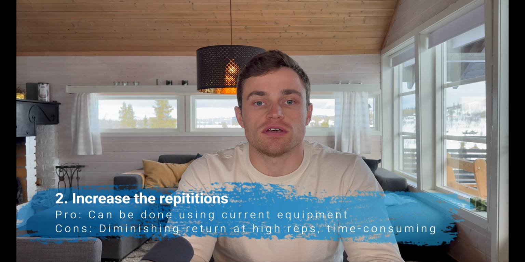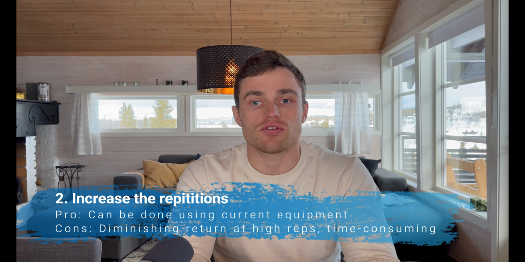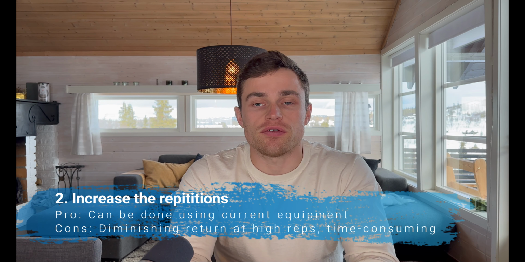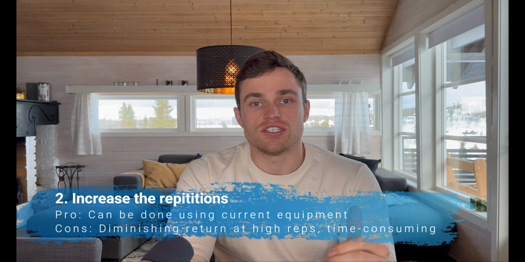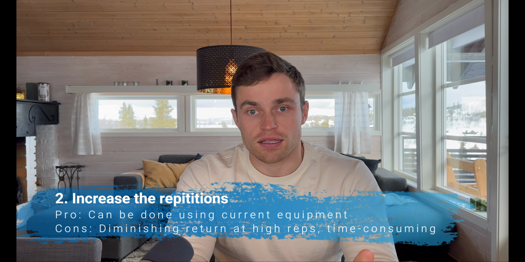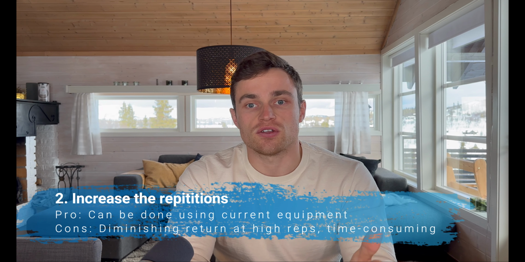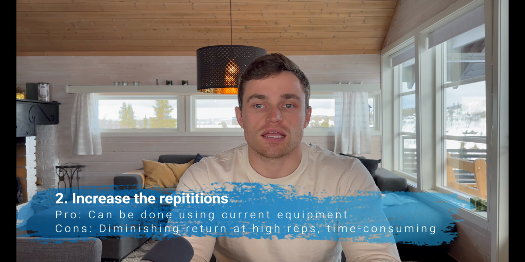A major con of this approach is that there seems to be a diminishing return on your investment beyond around 20 repetitions, though there is disagreement over the exact number. Beyond this, the stimulus tends to resemble more endurance or cardiovascular style training, and therefore the adaptations made are not those of strength and hypertrophy. It can also be a very time-consuming way of progressing overload.